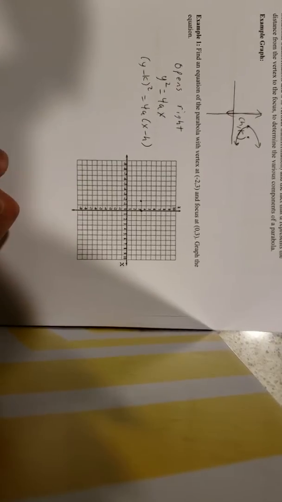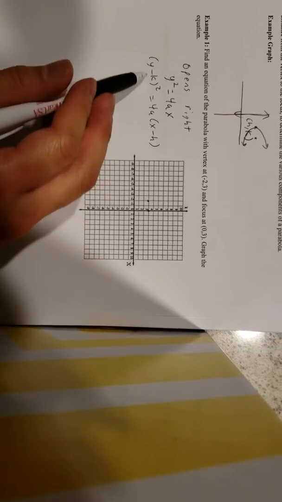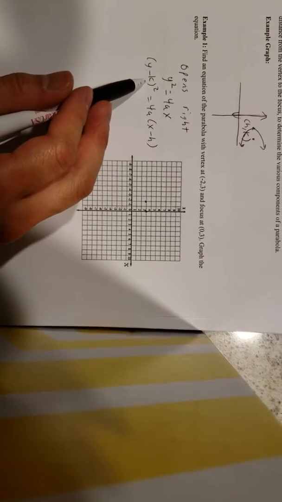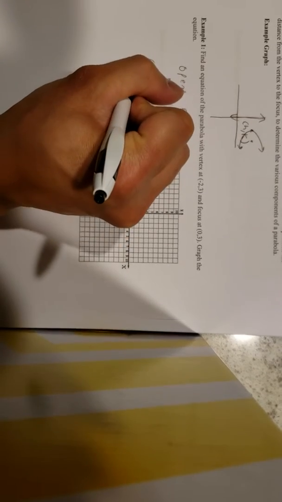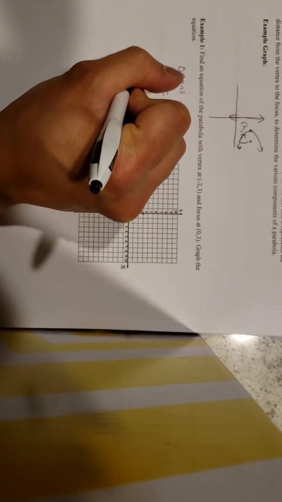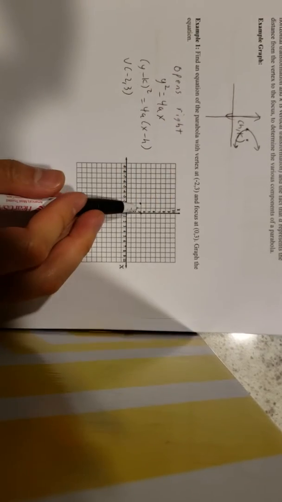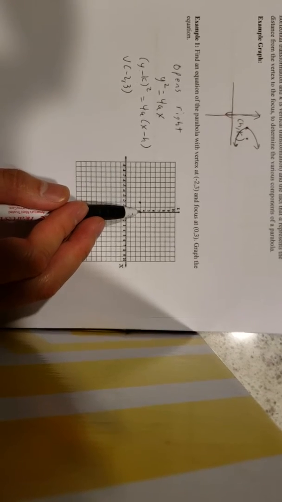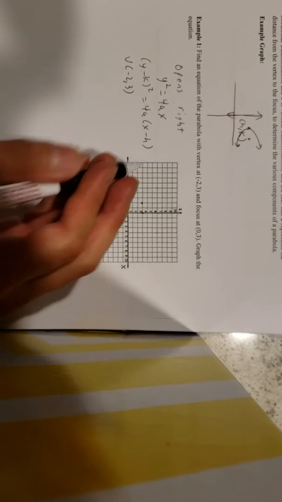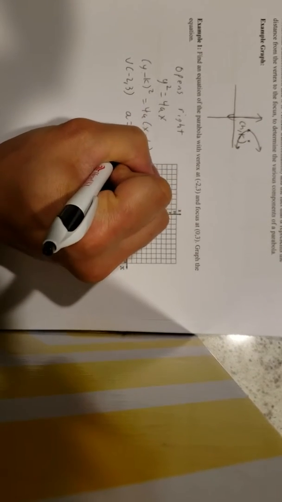So now I can go ahead and put all the information that I have in this problem into this equation. I know the vertex is at (-2, 3). And if you look back at your graph, the vertex is 2 units away from the focus. So that means, same thing from yesterday, that a is equal to 2.